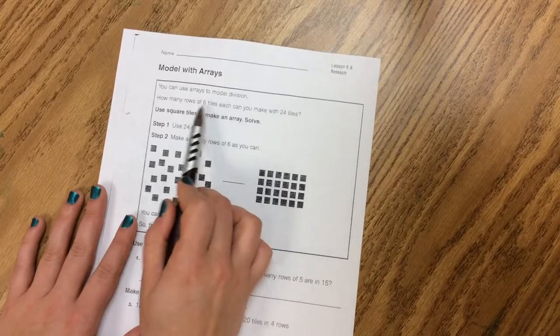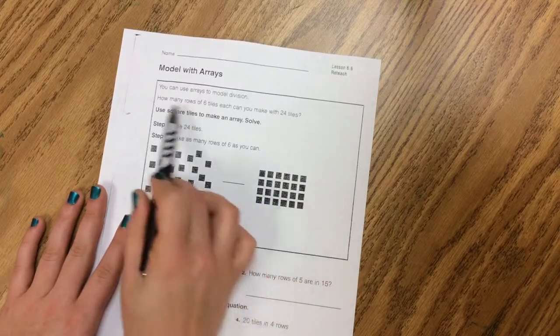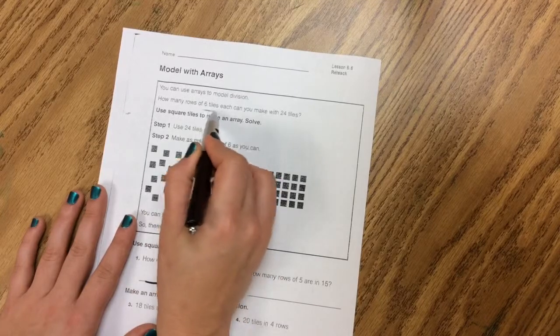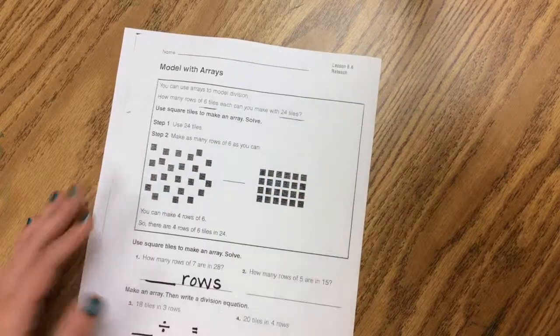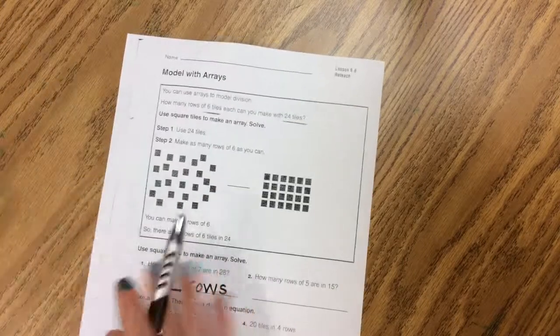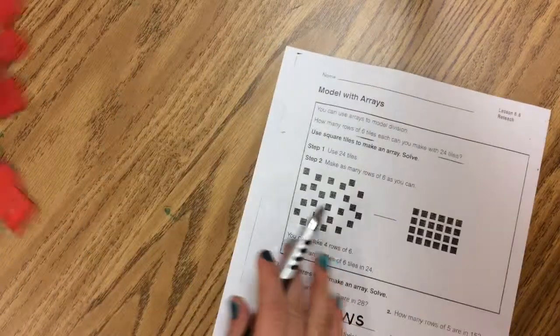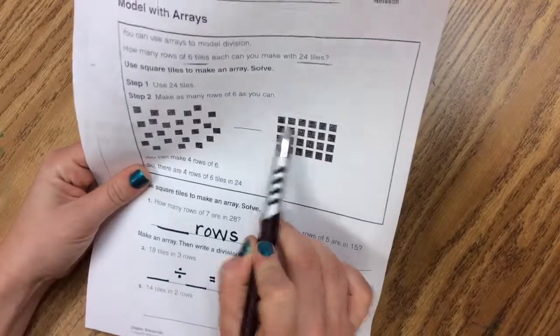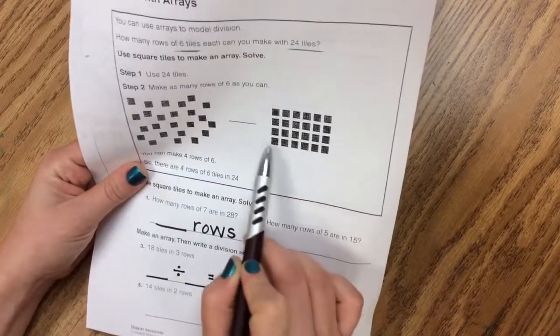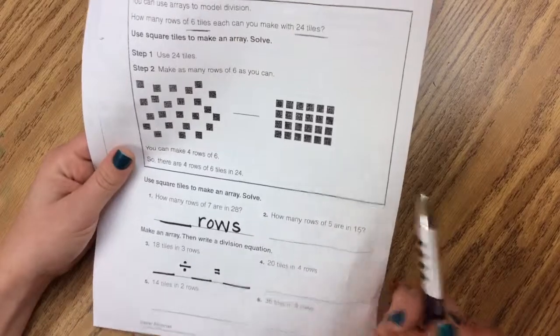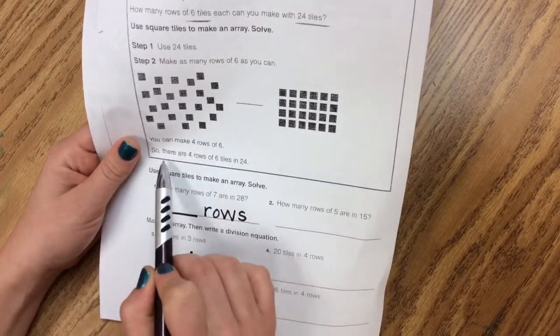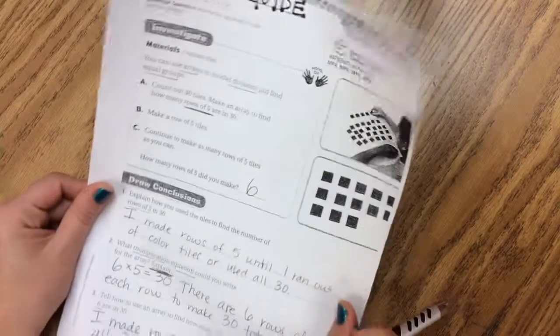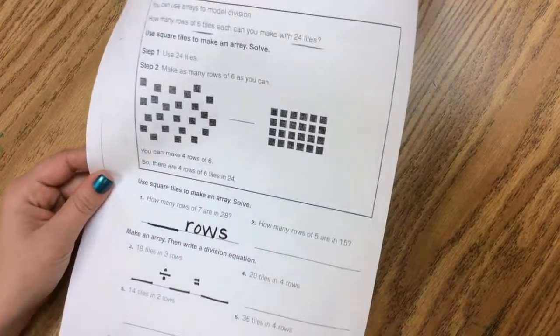Up here is another example, similar to what we just did. They used all these tiles to find out how many rows of 6 tiles would make with 24 tiles total. So here's the mess of 24 tiles that they did, which is like this. I have 24 here. And then they organized it into 1 row of 6, 2 rows of 6, 3 rows of 6, 4 rows of 6, and they didn't have any left over. Okay, so they said you can make 4 rows of 6, so there are 4 rows of 6 tiles in 24. This is exactly what I just did on this page. So this is a little bit of a reminder on how to solve that.